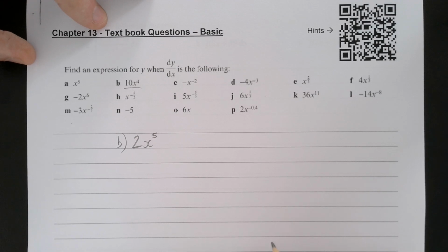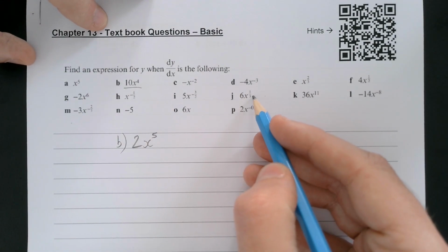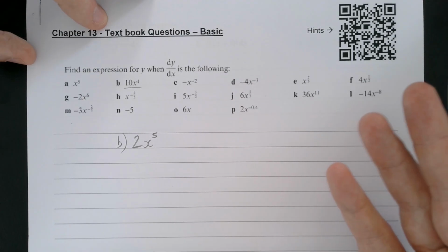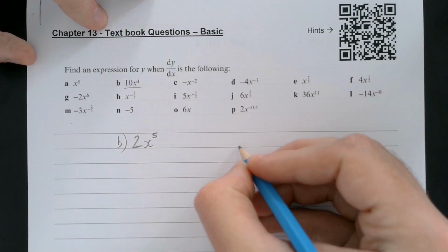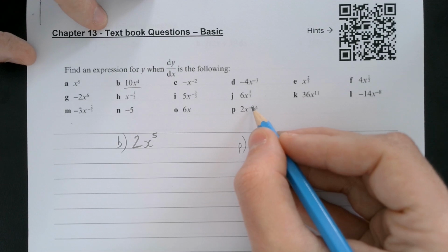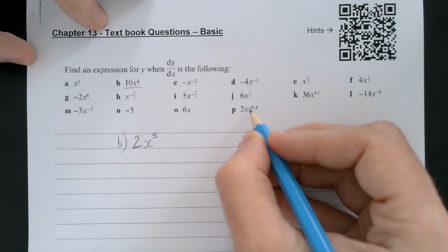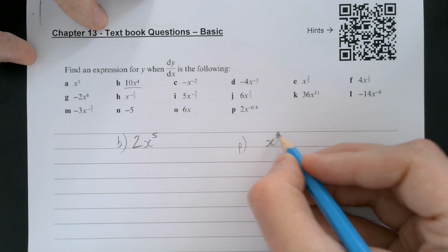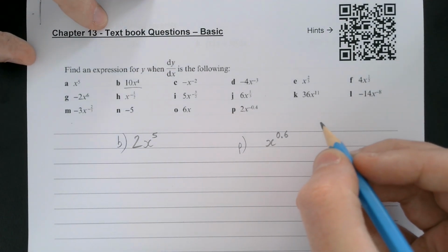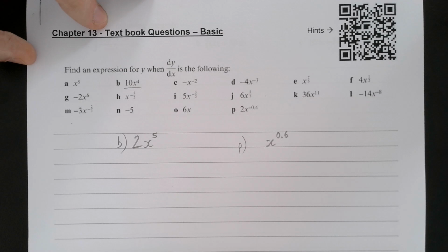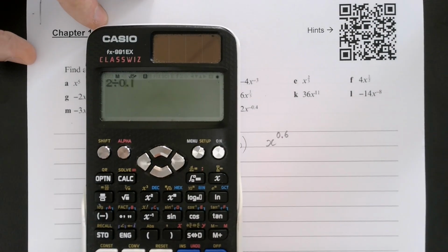If you've got fractions, it doesn't make any difference. If you've got negatives, it doesn't make any difference. Okay, you still just increase the power by 1. So this is negative 0.4, so that becomes positive 0.6. And then you do 2 divided by that power. So 10 over 3.